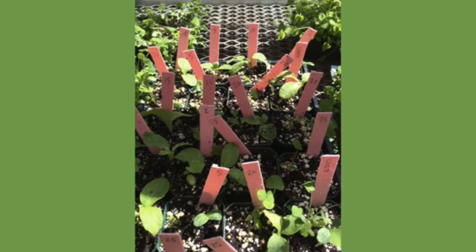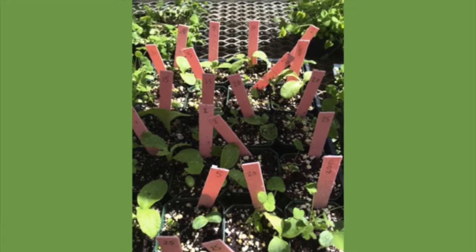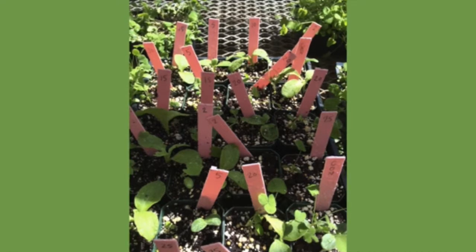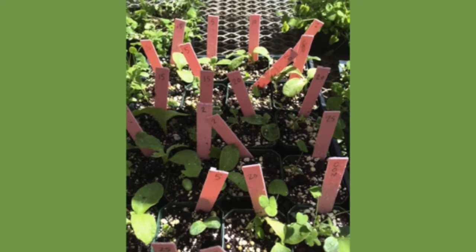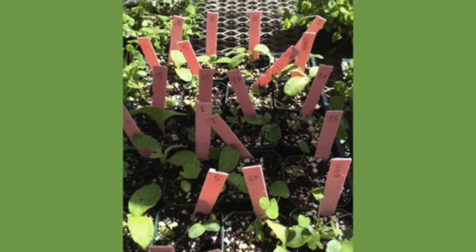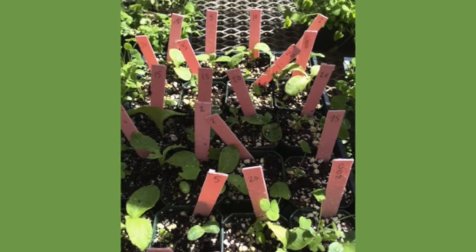Here's another shot of the treatments. The front row you can see here, 5, 20, and control, shows that neither plant was doing great in the 5. Both plants were doing awesome in the 20, and the control was kind of somewhere in between.